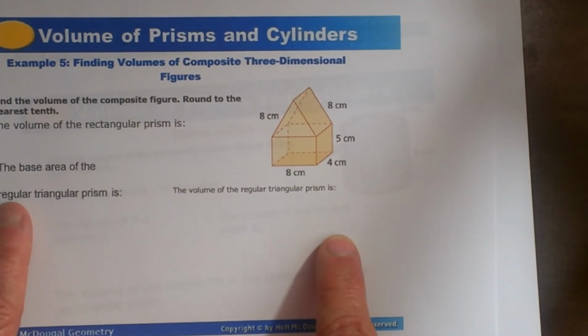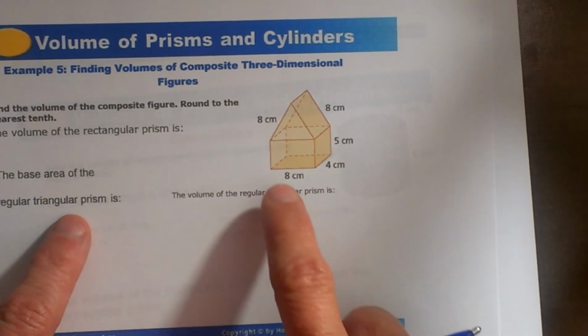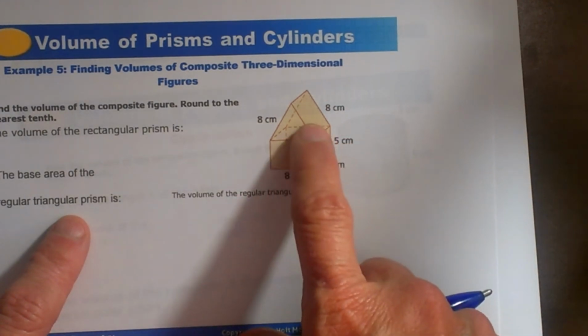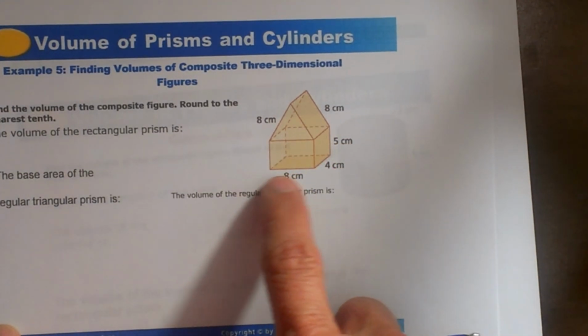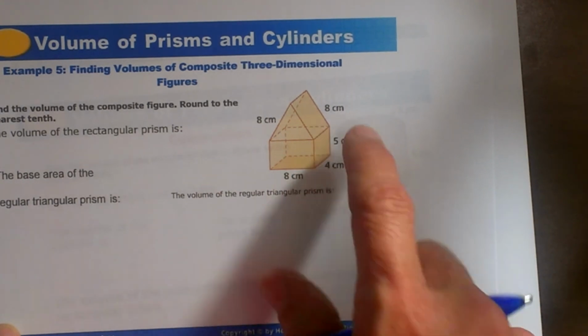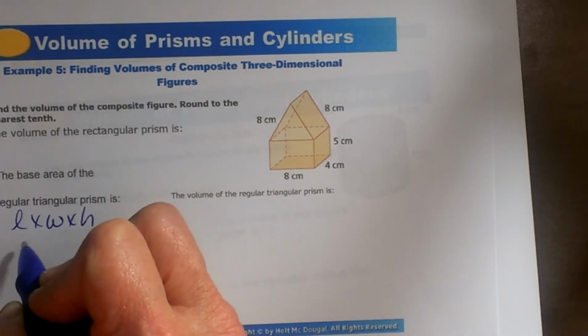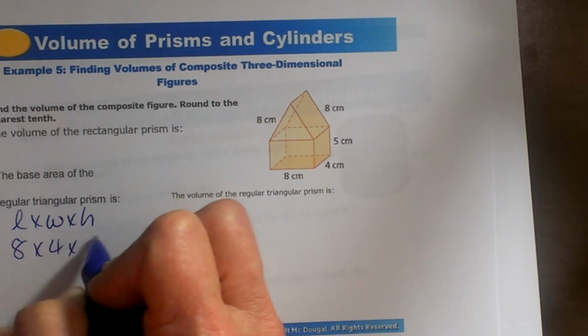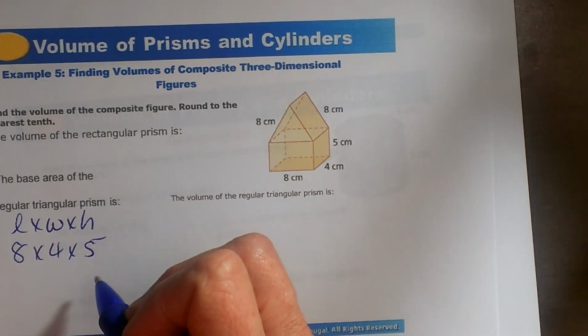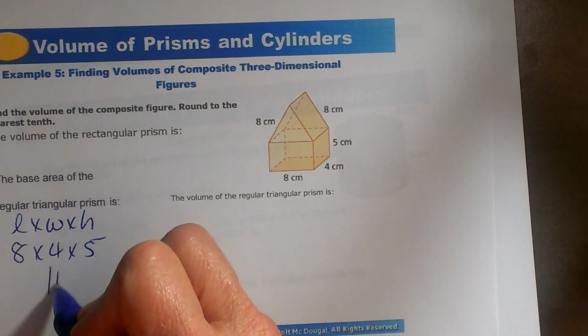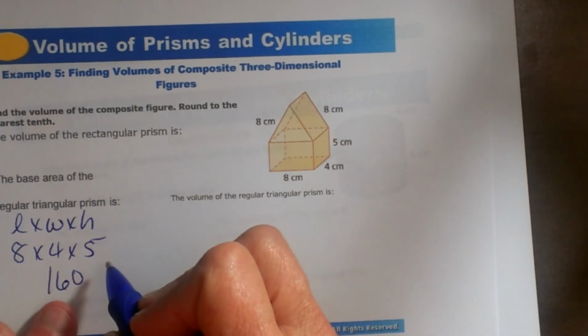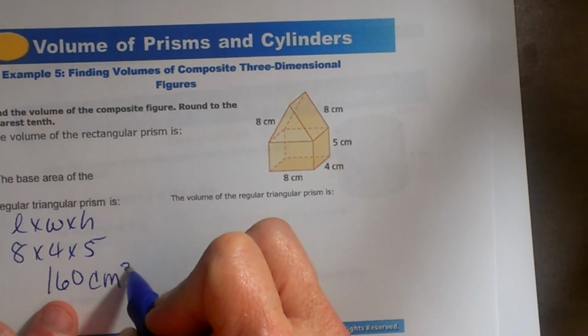So what you're going to do is find the volume of the rectangular prism on the bottom. And we know that one's easy. It's length times width times height. So let's do that. That's going to be 8 times 4 times 5. And that's going to be 40 times 4, which is 160. Okay? So 160 cubic centimeters.